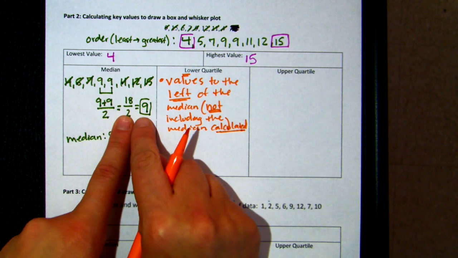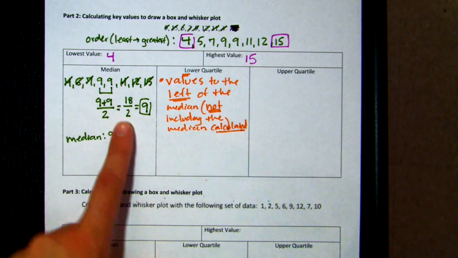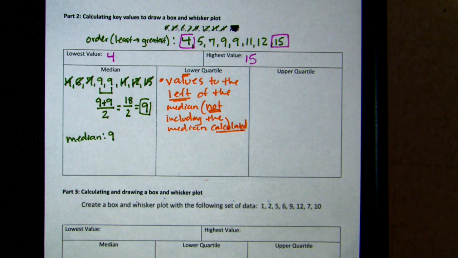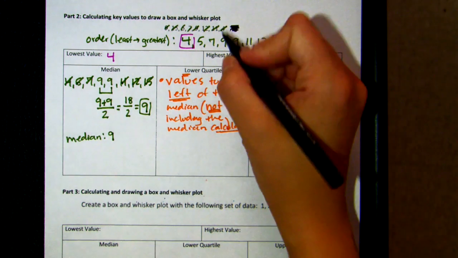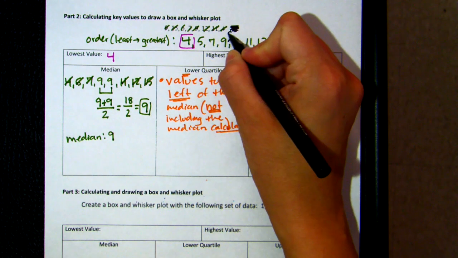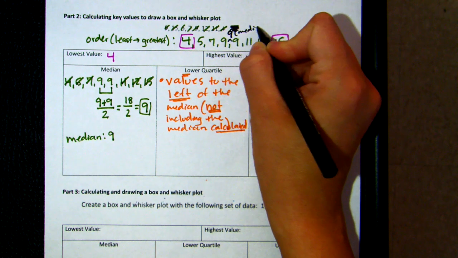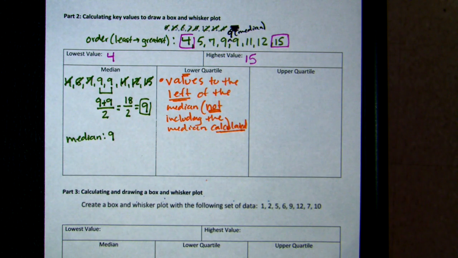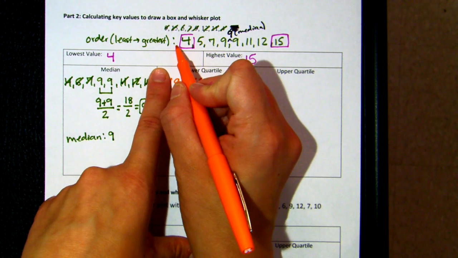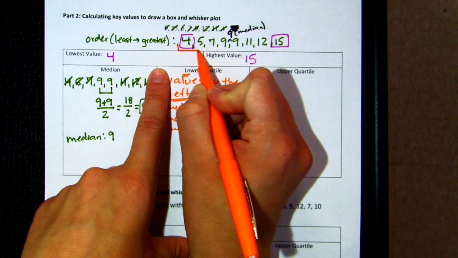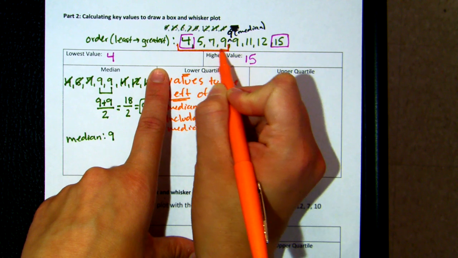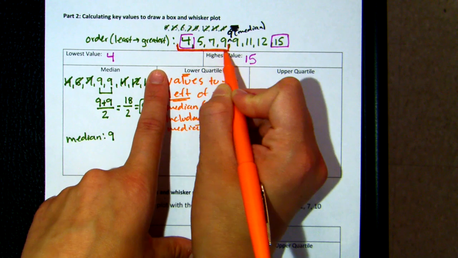Okay, so I calculated a median of 9 here. That is not going to be included in my lower quartile. Okay, so I can almost go back up here to my original data set and write in a new 9 that represents the median. So if I'm looking for the lower quartile, I'm looking for all values to the left of the median, but not including the one that I calculated.